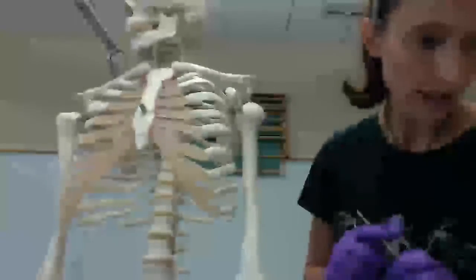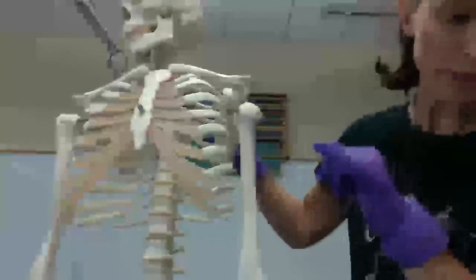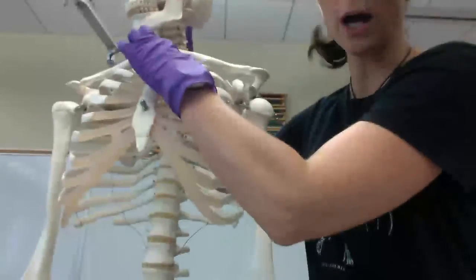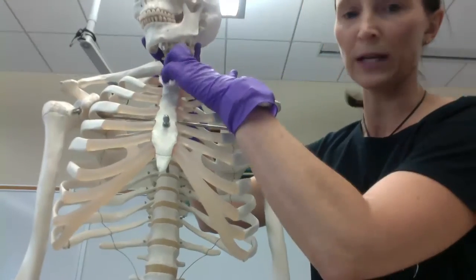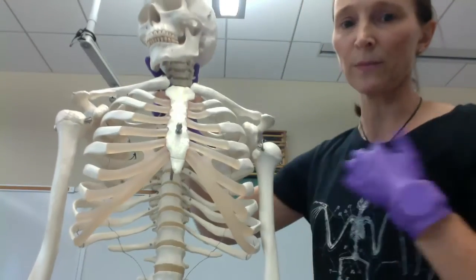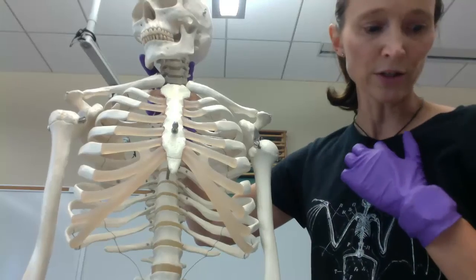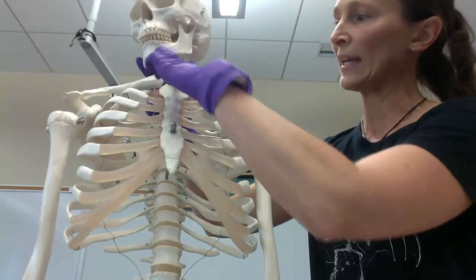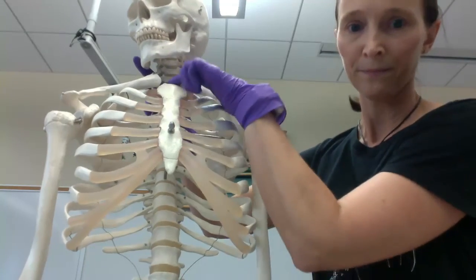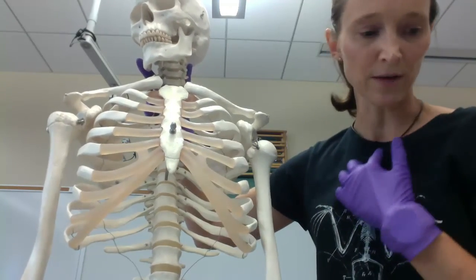And I think that's it, other than, oh, you do need to know what's called the jugular notch, which is the notch up here. Sorry, I should have covered that when I did the manubrium. It's this notch up here. You can palpate it on yourself. That jugular notch is on the manubrium, so you can palpate that on yourself and feel that.